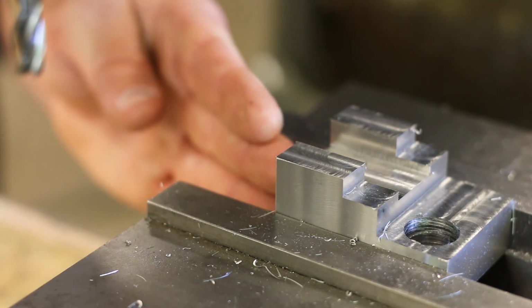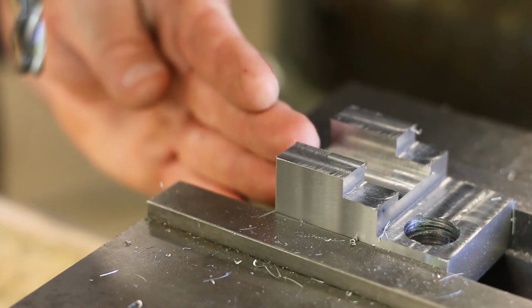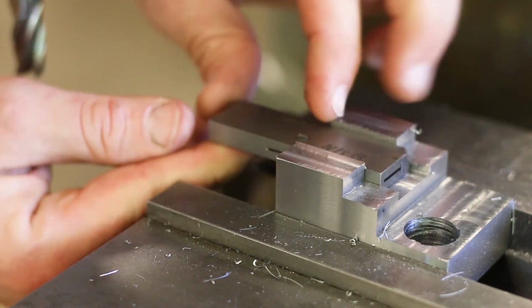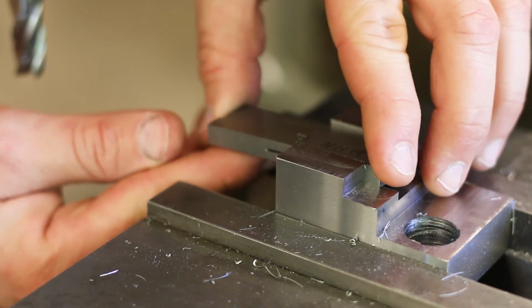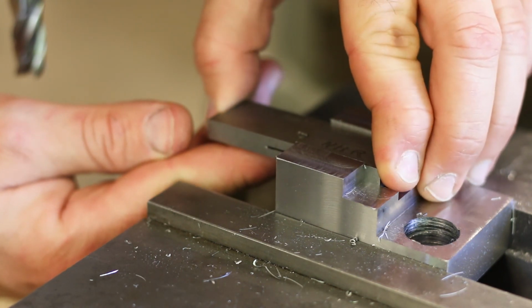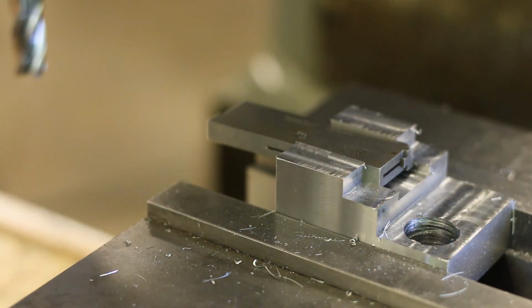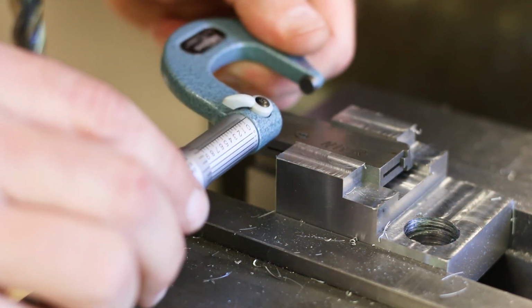So now we can move on to dialing in the width of the slot. Okay, I've got the adjustable parallel right here. That fits very nicely inside the slot. Just go ahead and open it up inside the slot so that it's touching both sides. Okay, and then we're going to measure over that with the micrometer.